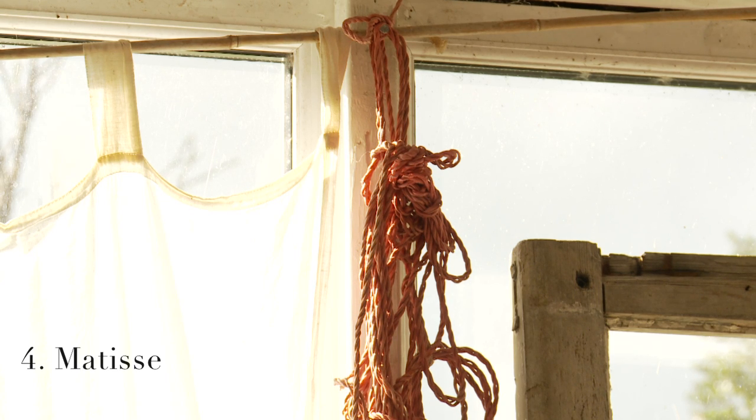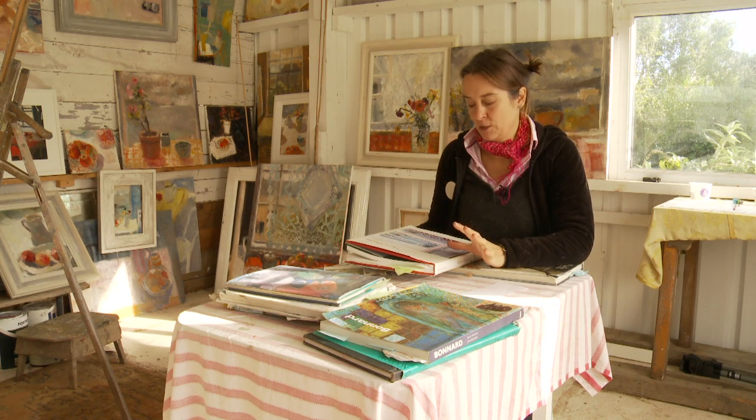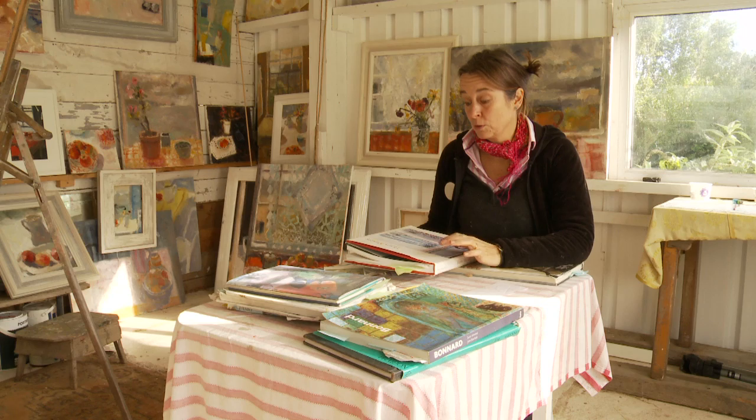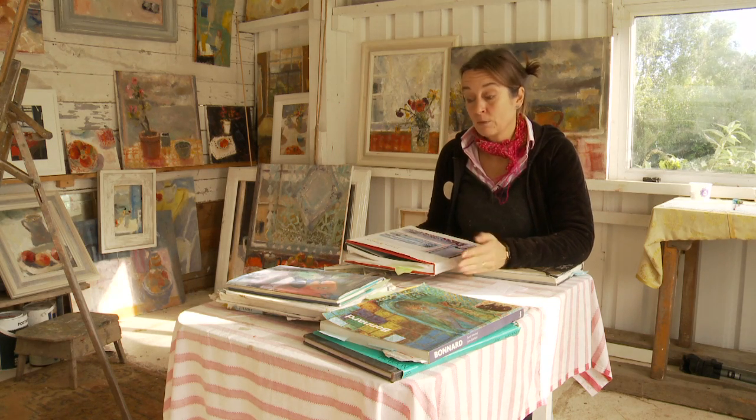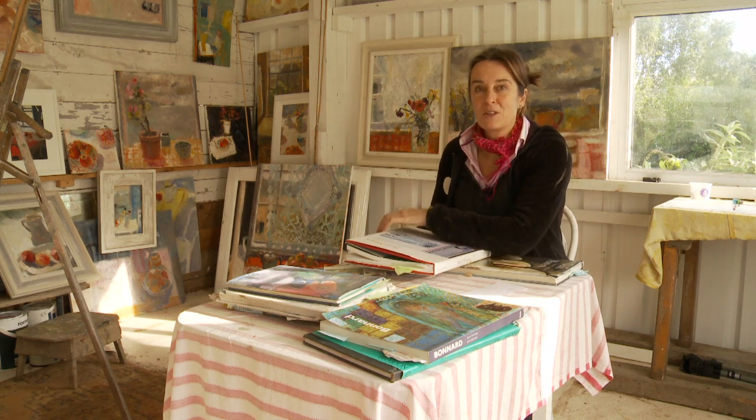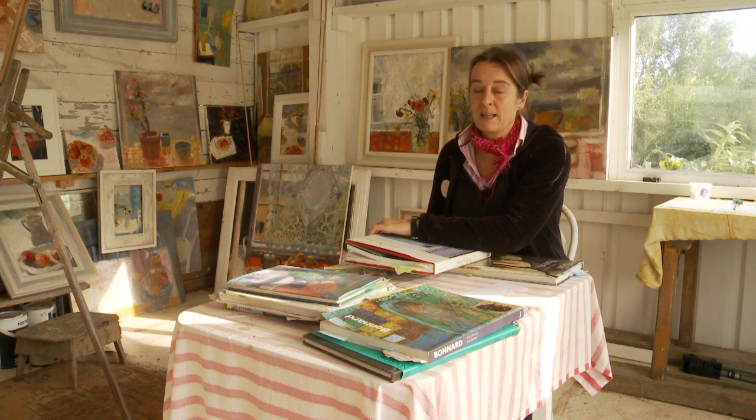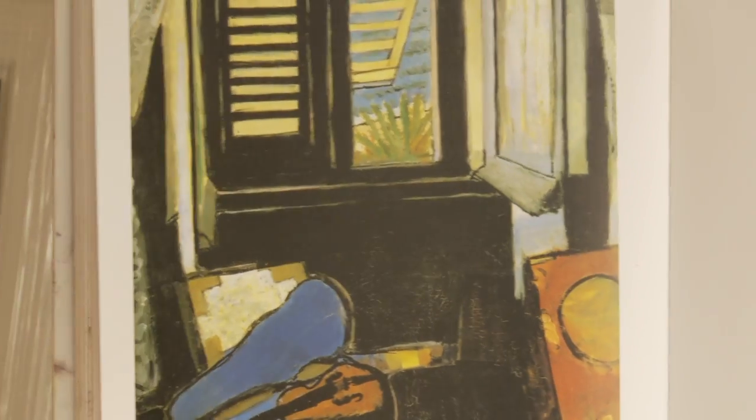Now in this short film I'm going to be looking at Matisse and how he used windows, and in fact the book I've got is called Henri Matisse, Rooms with a View, so it's specifically about his window paintings. And the first painting is Interior with Violin.